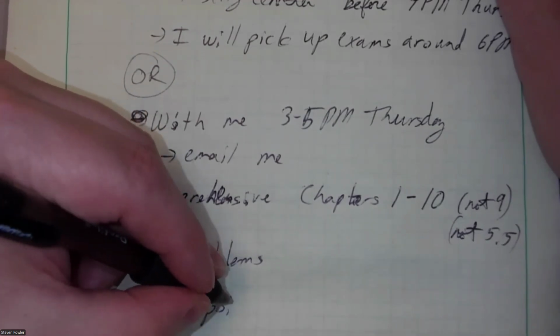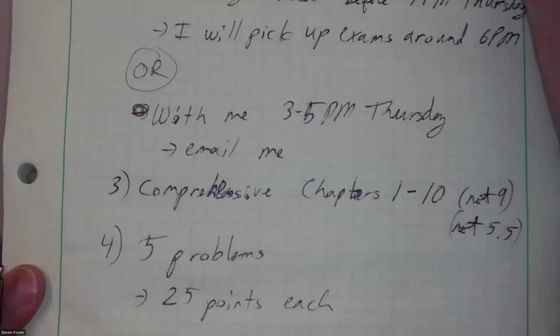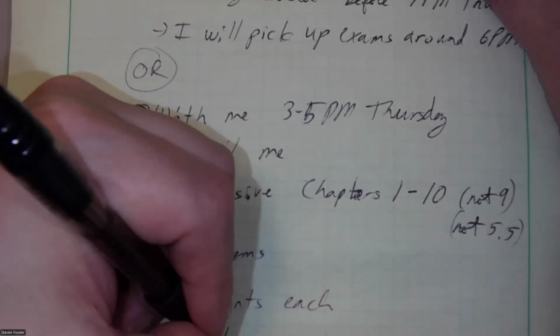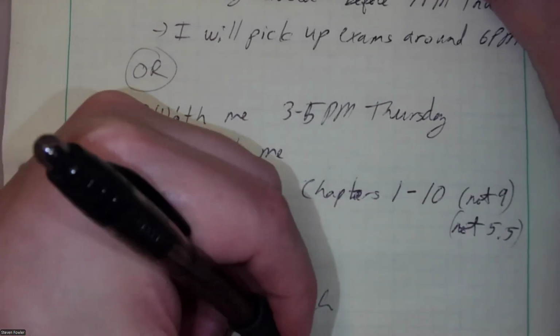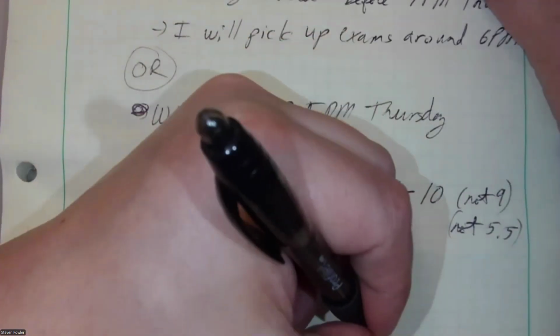5 problems. They're 25 points each. And if you look on Canvas, I've tried to make it very clear how I'm going to grade those. I will only grade 4. You're welcome to ask, well, can I do all of them and you pick the highest one? Nope, I will only grade 4.